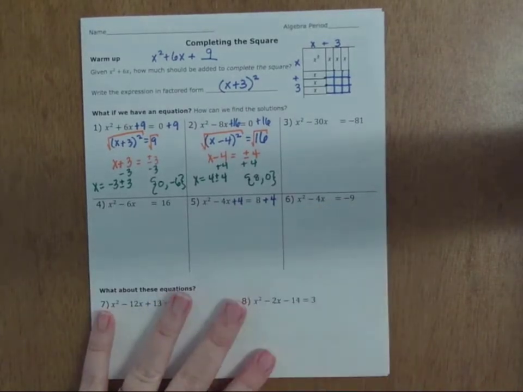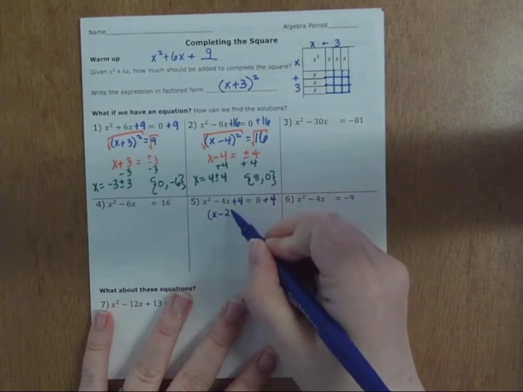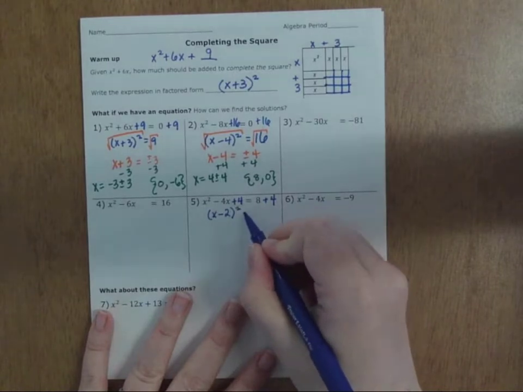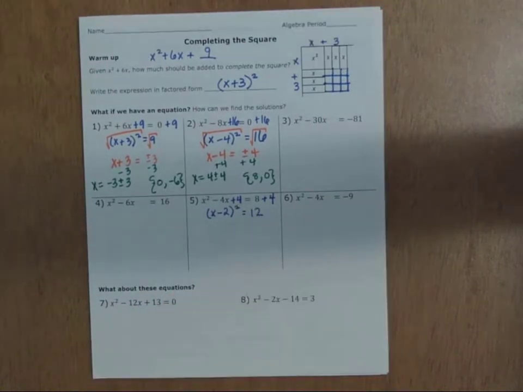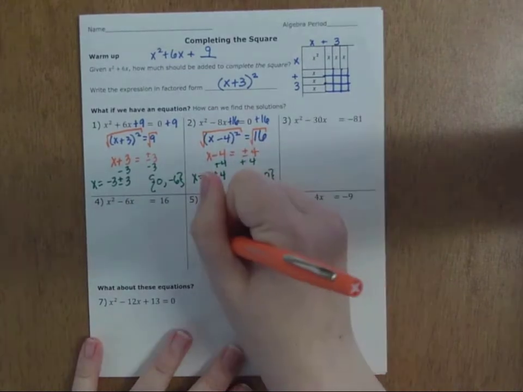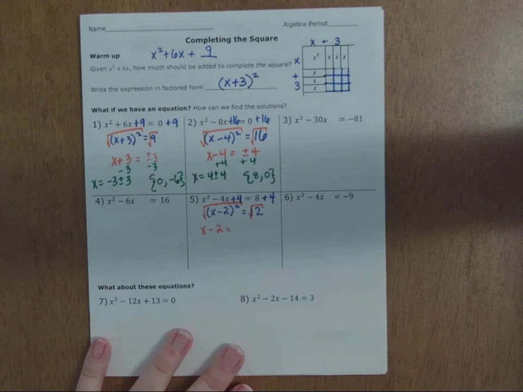What do we get? x minus 2, because half of negative 4 is negative 2. Squared equals 12. So what's my next step? Square root both sides. So we get x minus 2 equals, can I take the square root of 12? Yeah. It would be 2 square root 3.